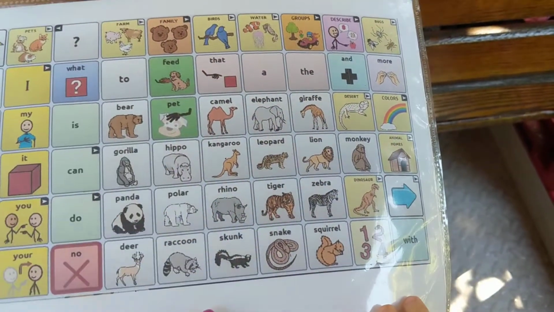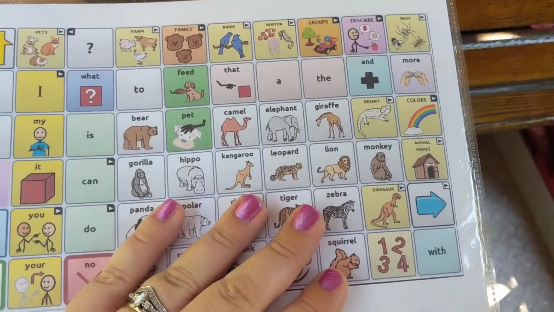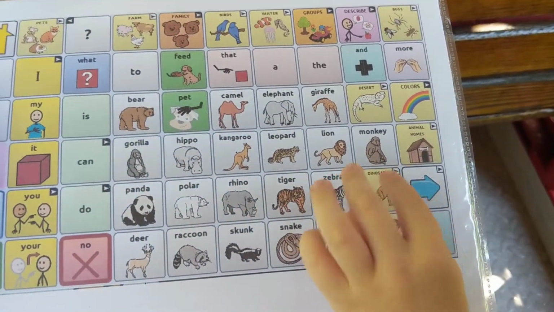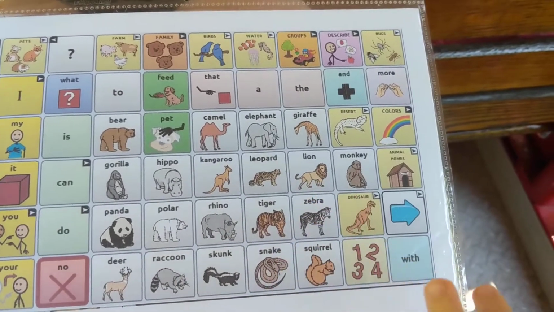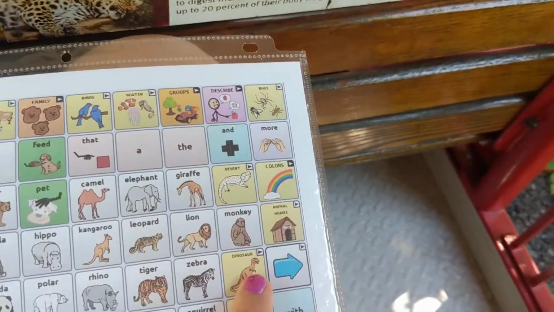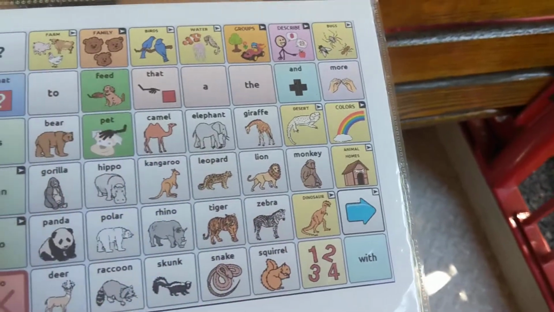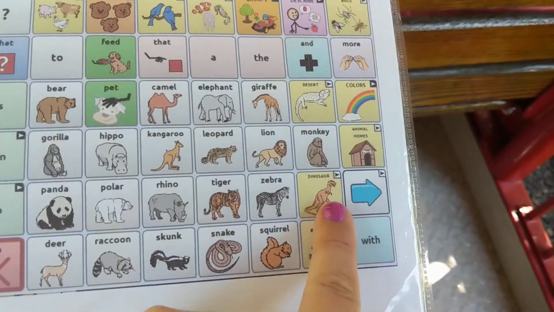Yeah, Luke keeps turning this over because he loves this page and telling me all the animals that he wants to see. Yes. I heard you. You said I have dinosaurs. Good job.